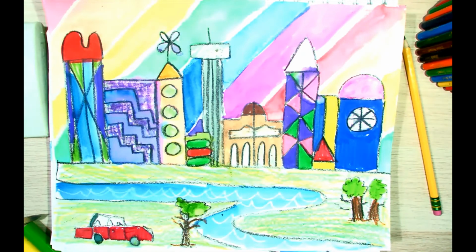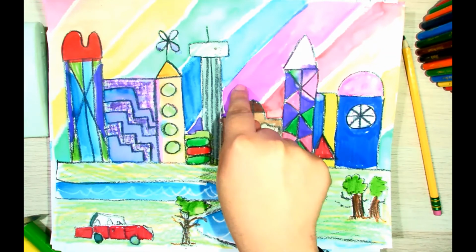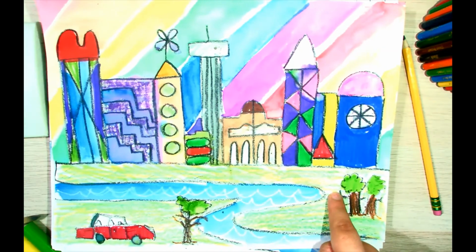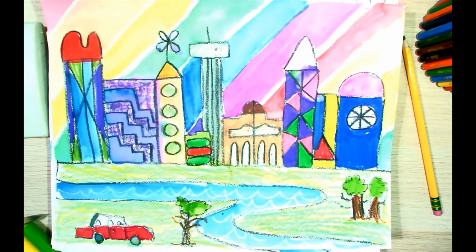I also want you to think about what parts of a landscape you can also include. Landscapes are landforms that we find in nature. For example, grass, the sky, trees, a river. Other things that you can include in a landscape can also be buildings, maybe mountains, the ocean, a volcano. There's lots of different things that you can add for a landscape.